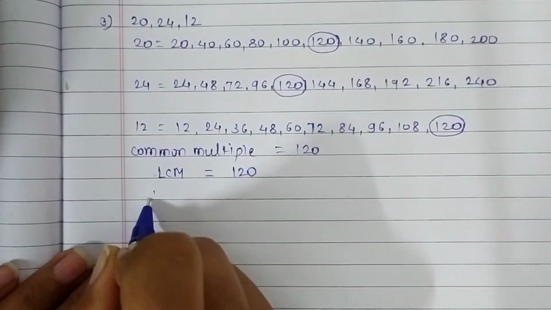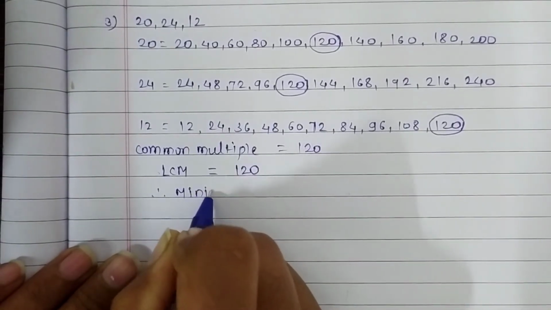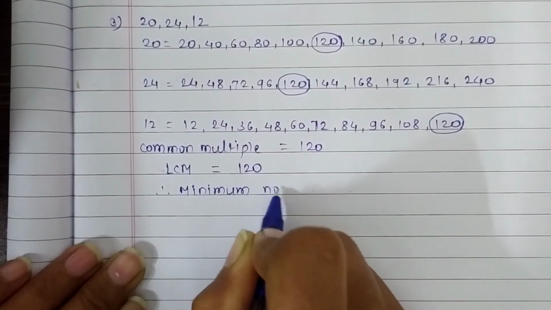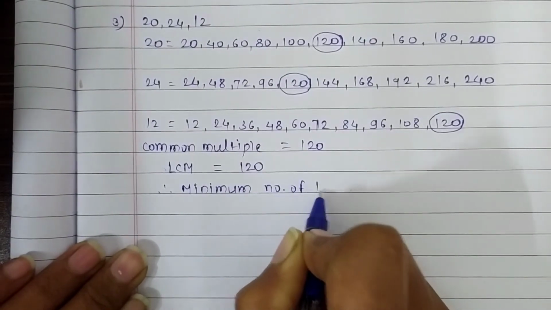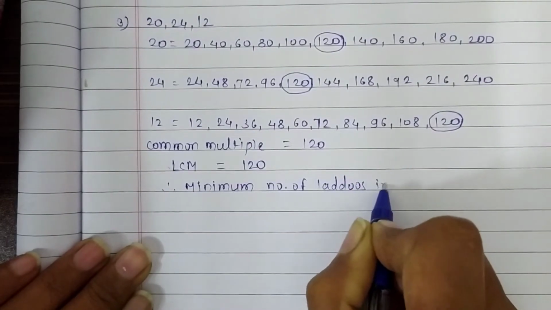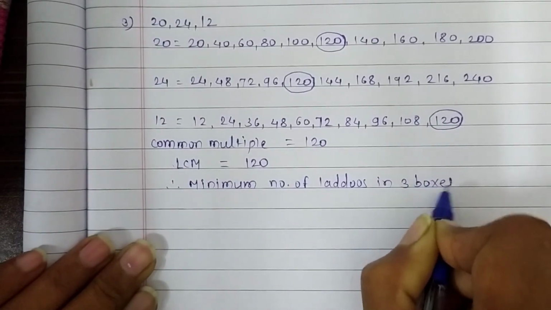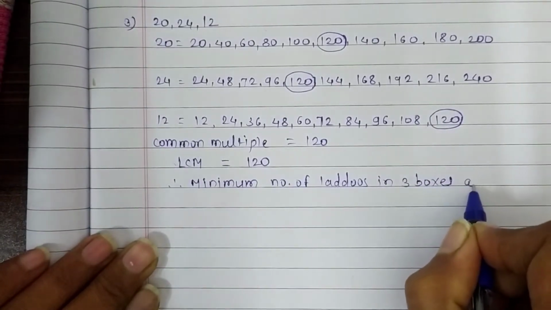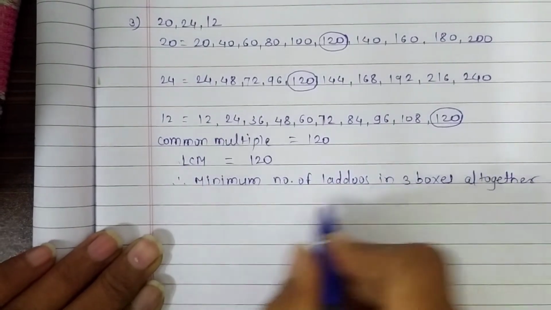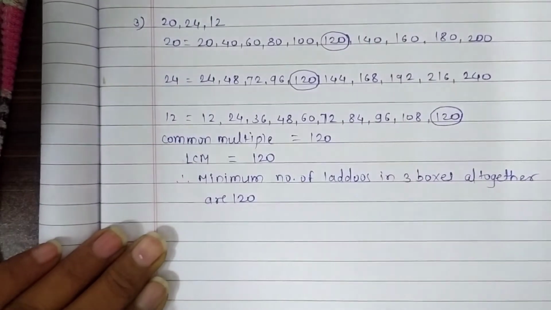Now our answer is: minimum number of laddus in the 3 boxes all together are 120.